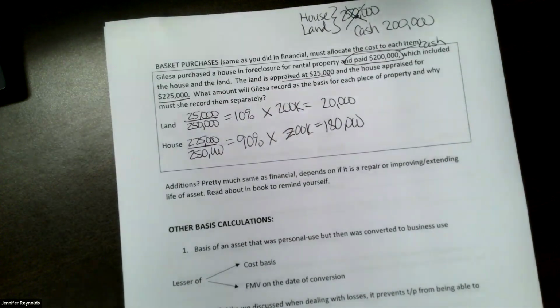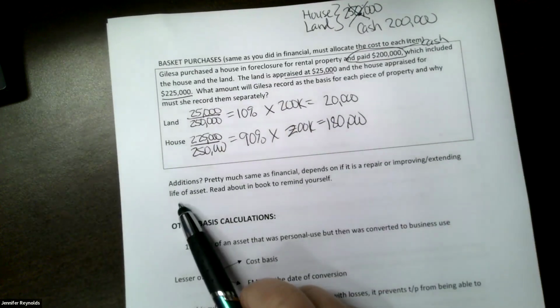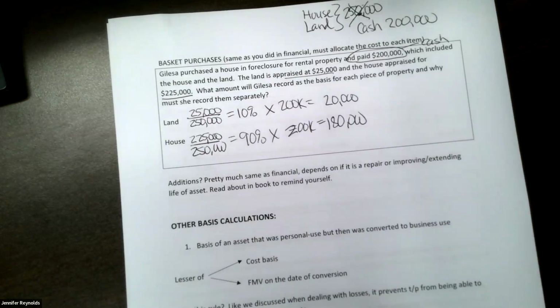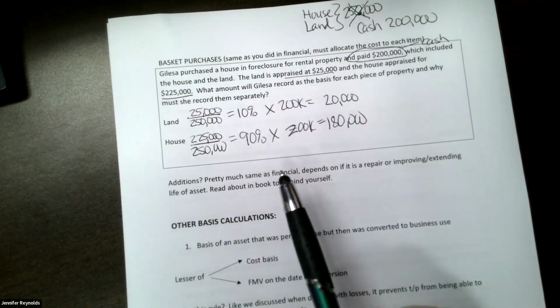Remember, most of y'all need to. Okay, what about additions once we buy a long-term asset? Again, I own a building and I add on a wing or a remodel or whatever. Pretty much the same as financial.